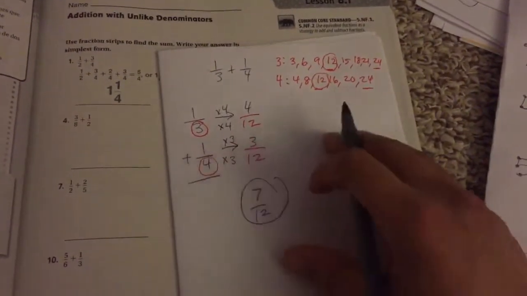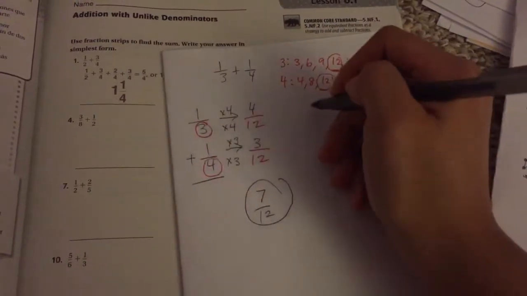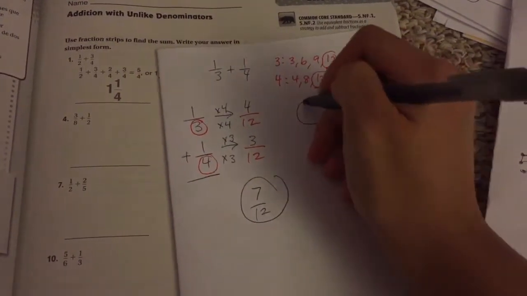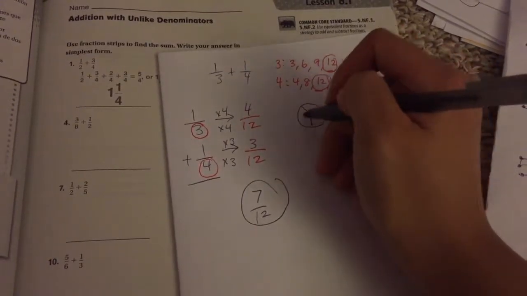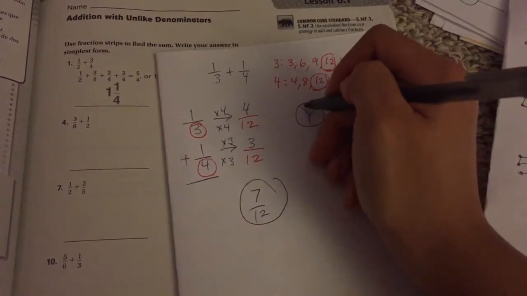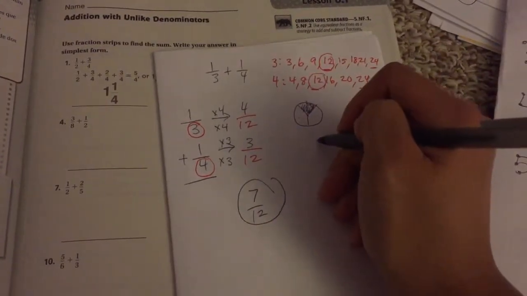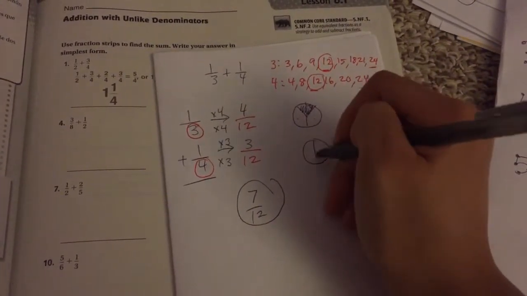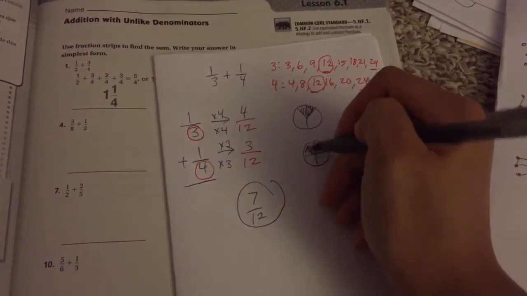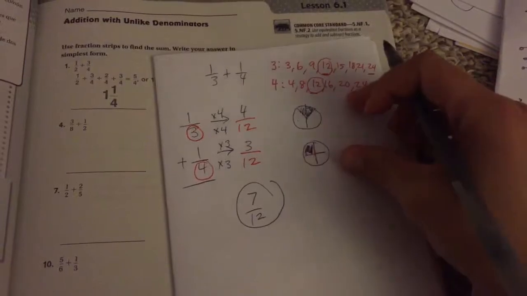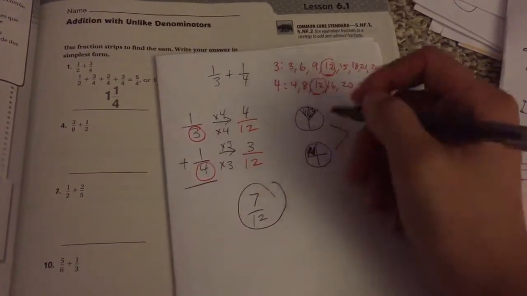So, last step is to draw the picture of it. So, if we're to draw 1/3, we would know that it looks like a Y. 1, 2, 3. And we have one of them colored in. If we have a 4th, it's like a plus sign. And we have 1 colored in. And if we were to visually add these two together, it would be less than 1.